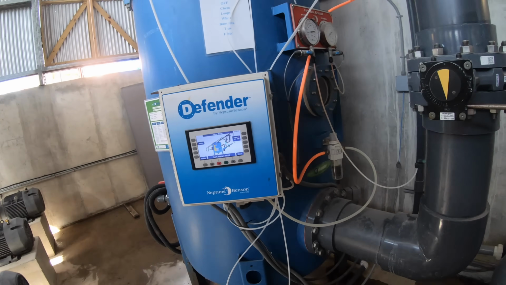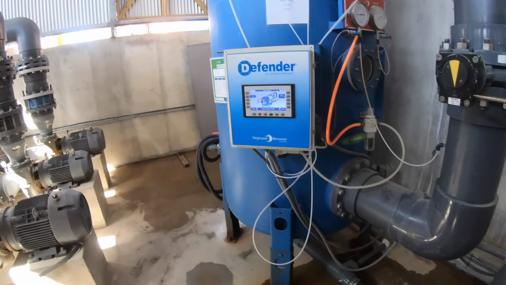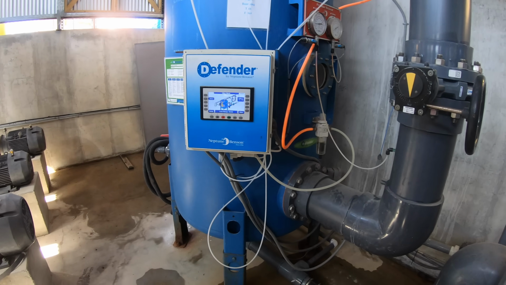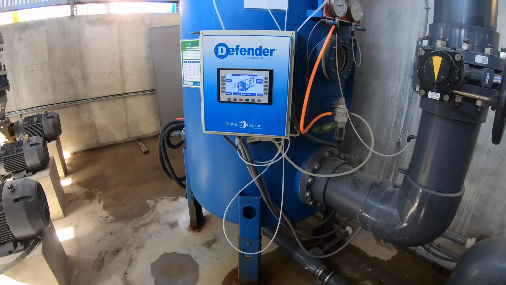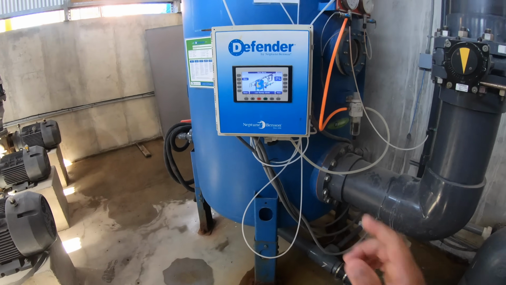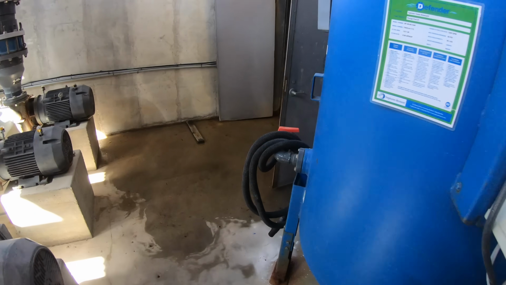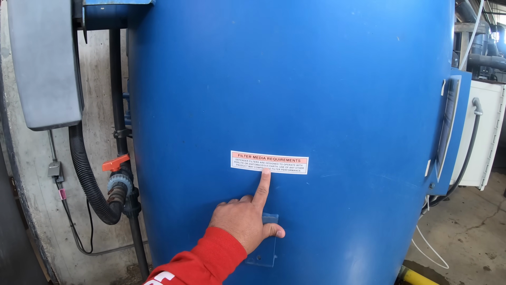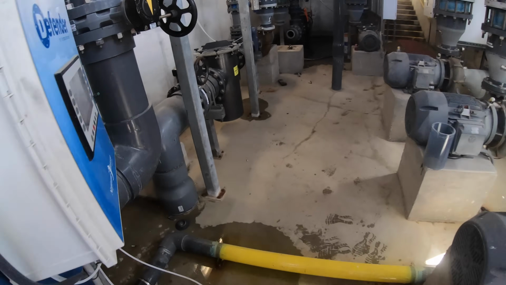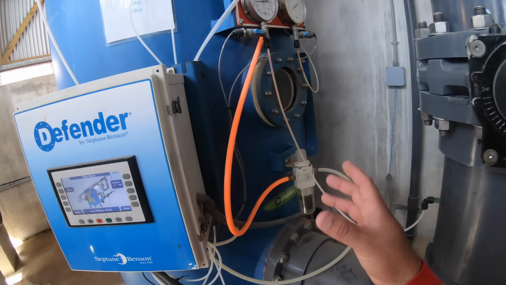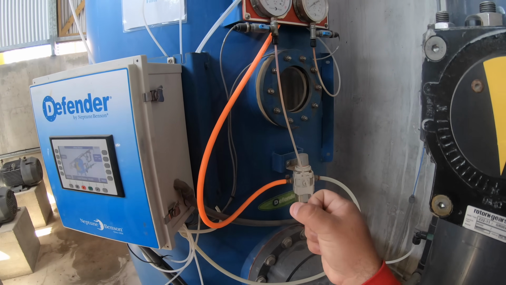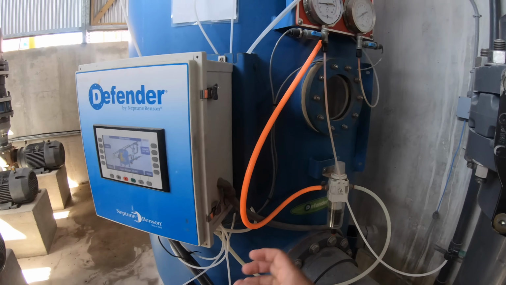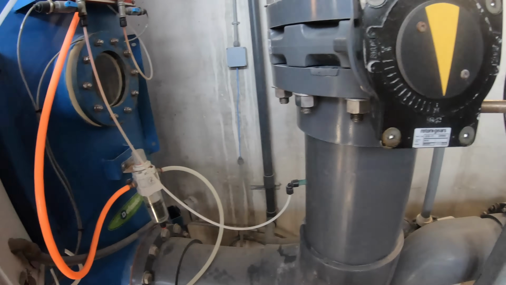Now this Defender filter is what we call a regenerative filter. The regenerative filter, this one specifically, you can use either diatomaceous earth, what we call DE, relatively known in the industry, or you can use what's called Perlite. Now we use the product called Perlite. It's a little bit safer than DE, and you can actually see it says right here, Defender filter is designed to operate with Perlite or diatomaceous earth, DE. So what's happening is when the filter coats onto the tubes, that media stays on there. It's being compressed into the tube, and it stays on there, and that creates the filter bed.